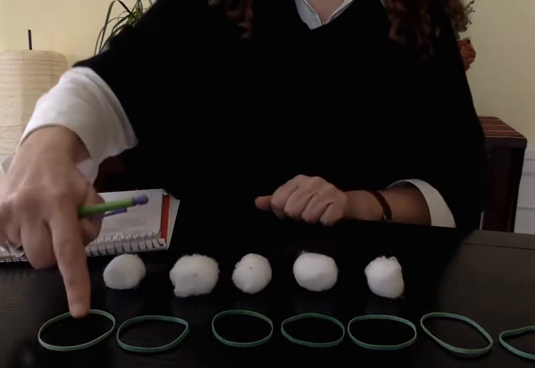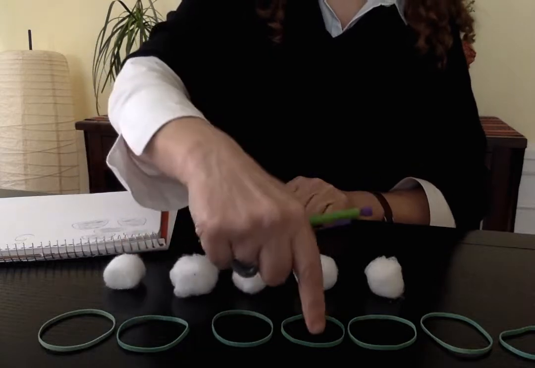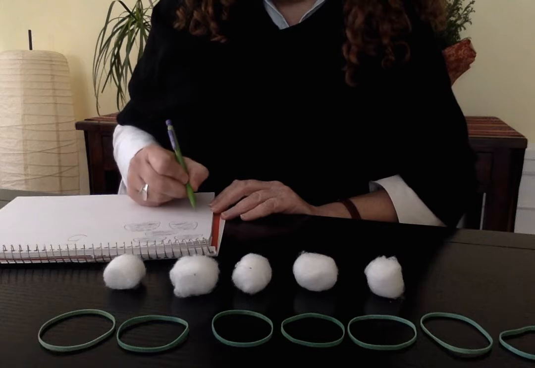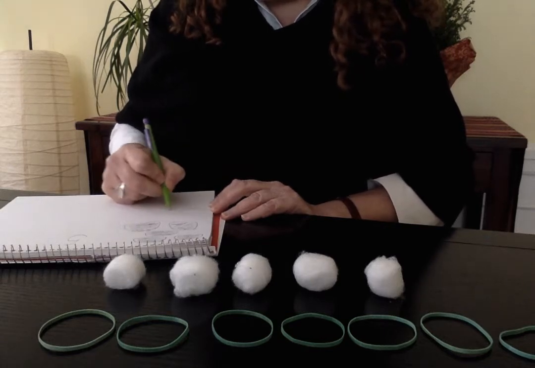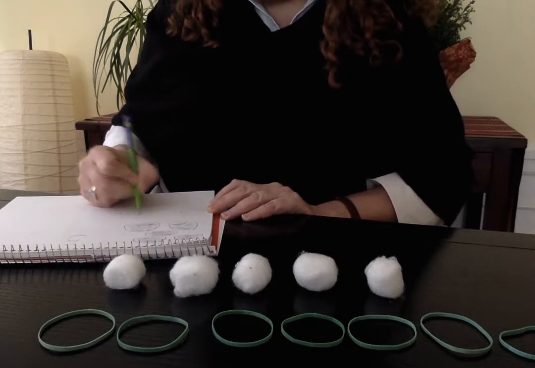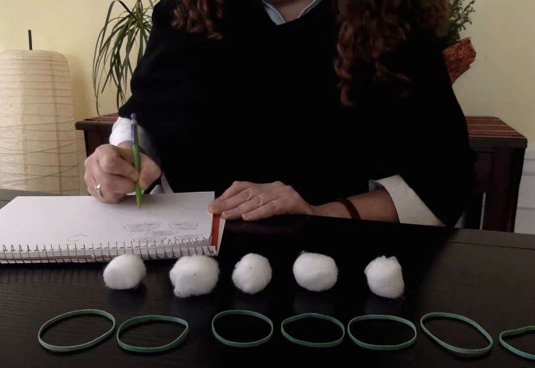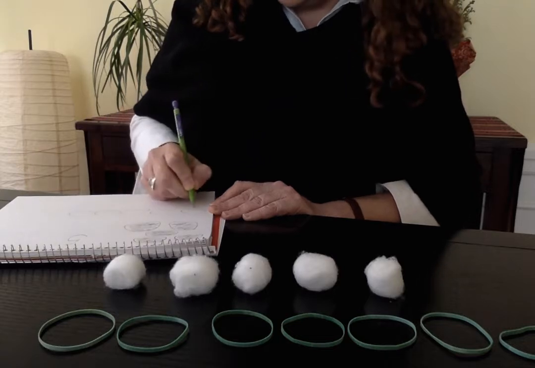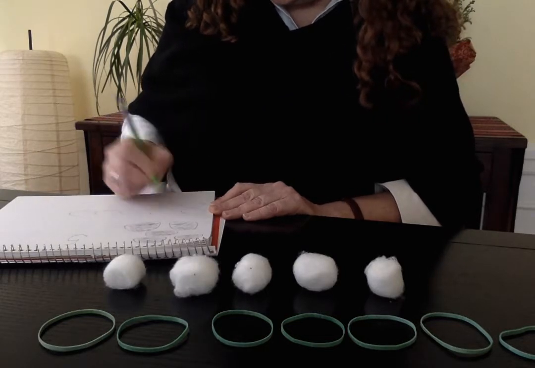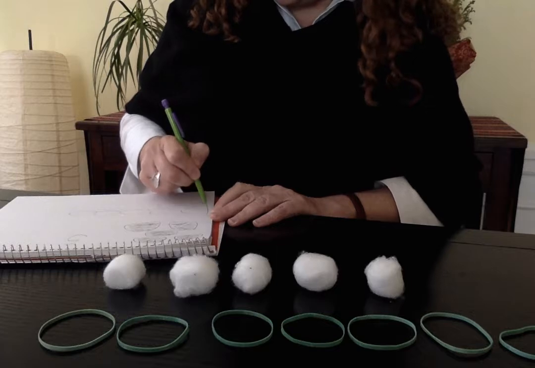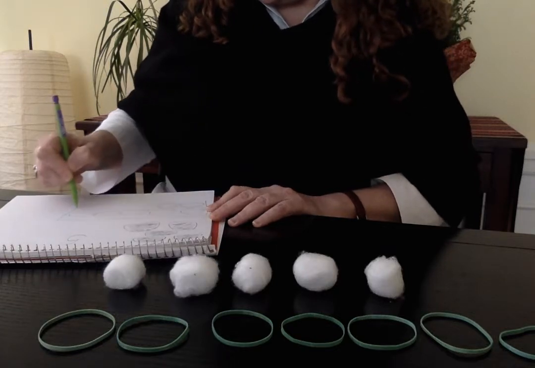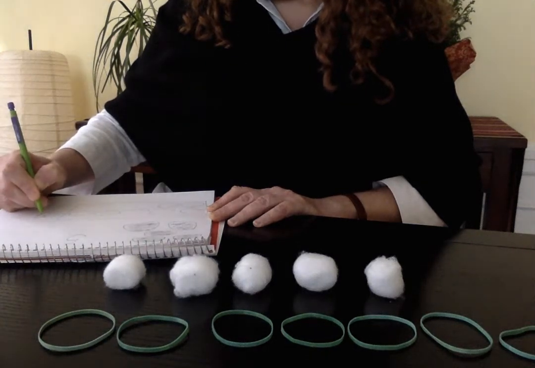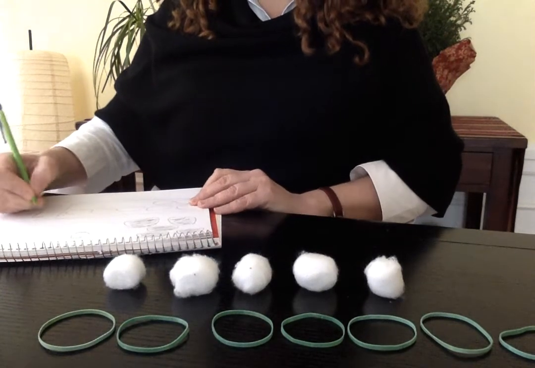And then it was 1, 2, 3, 4, 5, 6, 7 elastic bands, and I'm going to represent them as well. 1, 2, 3, 4, 5, 6, 7. I'm going to put them all together. I'm going to do the number 7.